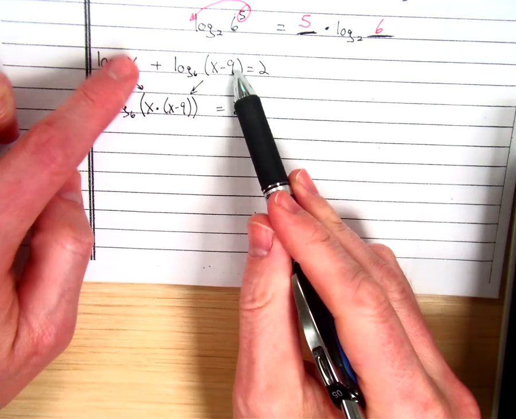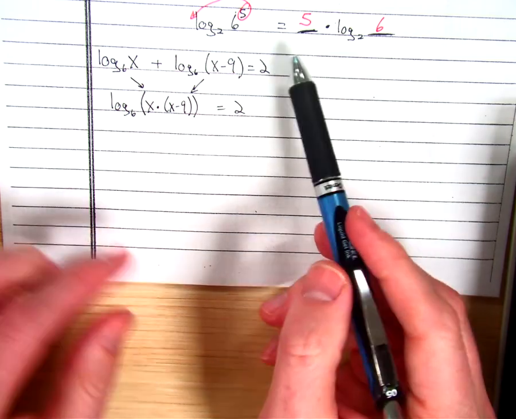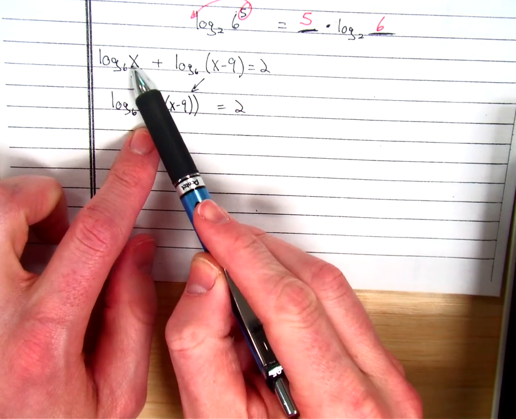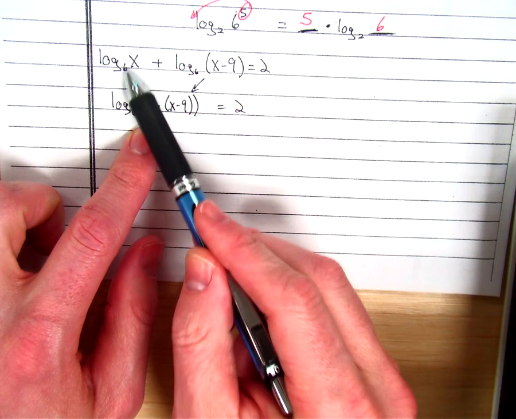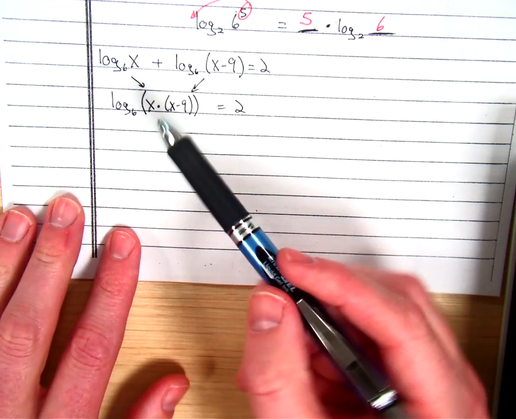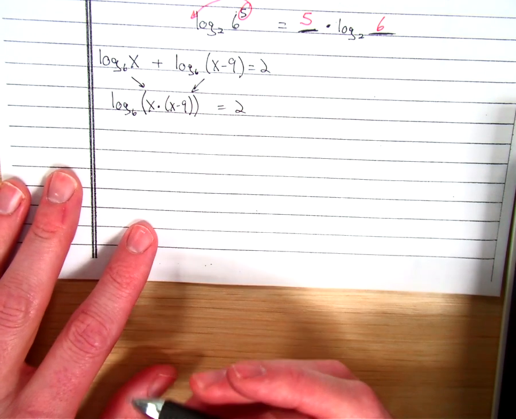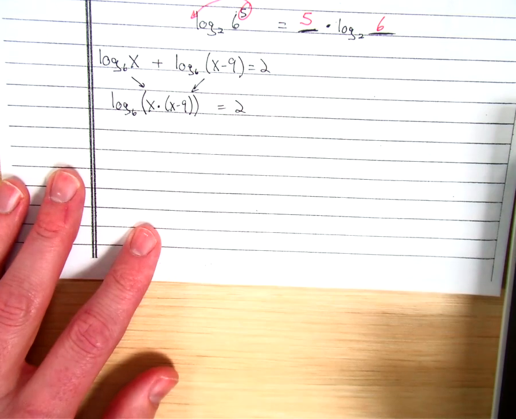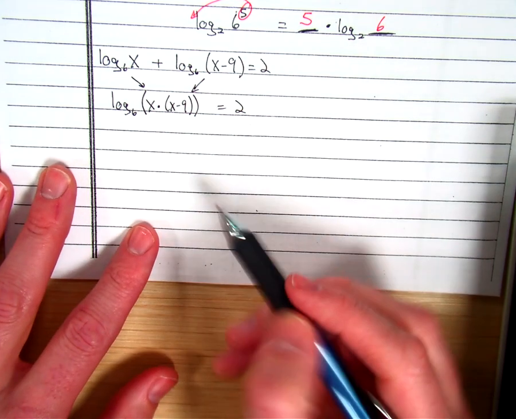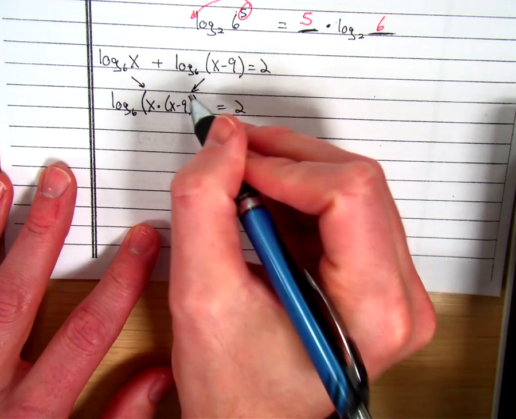Okay? And as you get better at this and quicker at this, you won't need to write that step. You could probably do x times x and call it x squared, and x times minus 9 for minus 9x in the middle. Alright, but this is how I'm going to do it for the very first one. And that way you can see where everything's going.